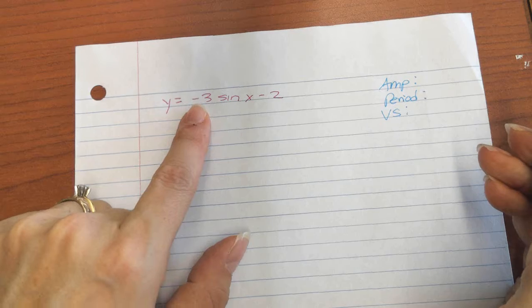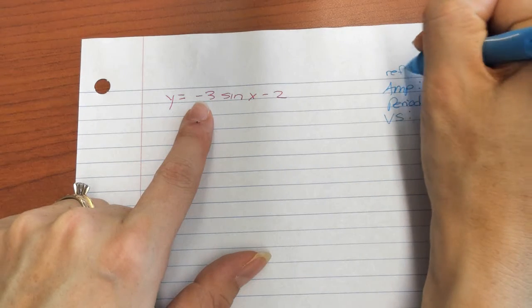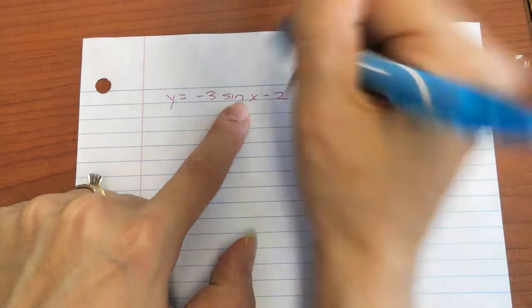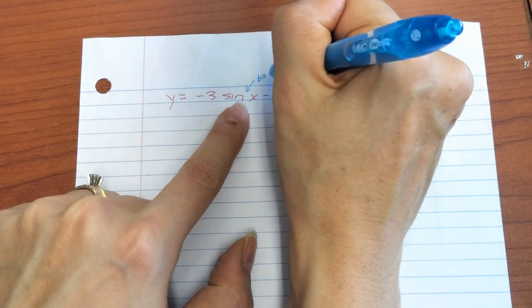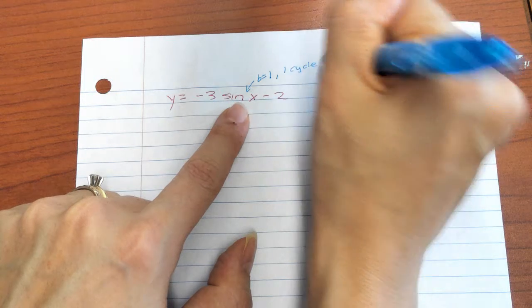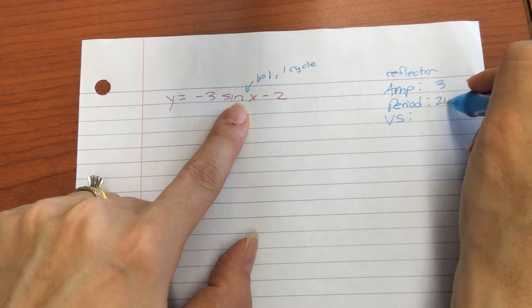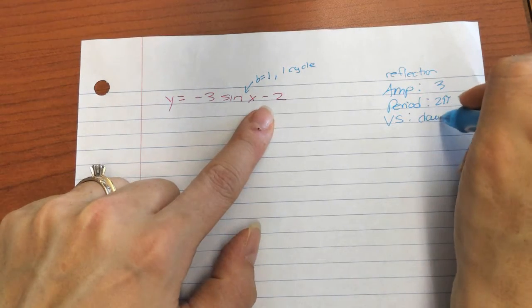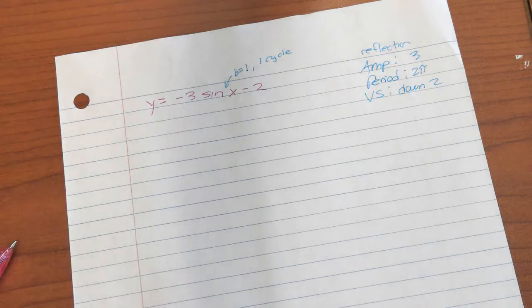So right away I see this negative. So I'm going to write reflection so that I don't forget. My amplitude is 3. On this one, right, my b is 1. So that means 1 cycle. So that means my period is 2 pi. If b is 1, it's my normal 2 pi period. And I'm going down 2.